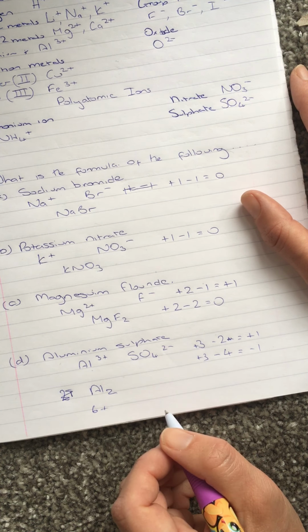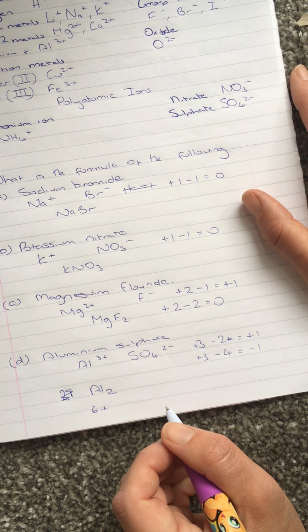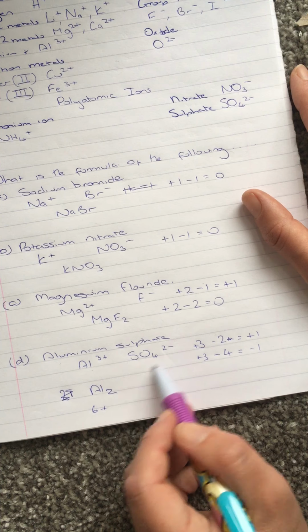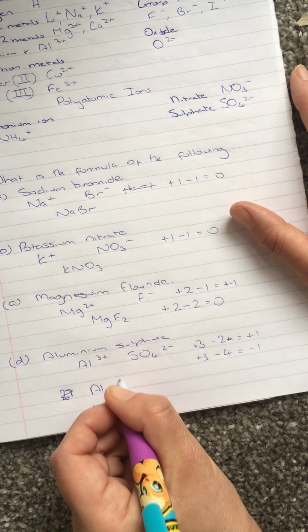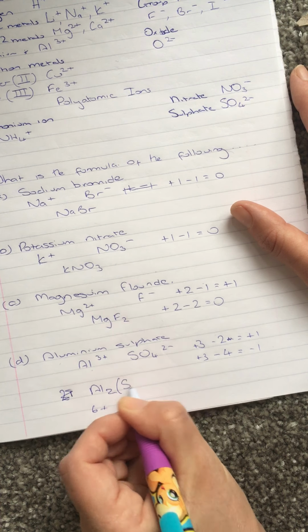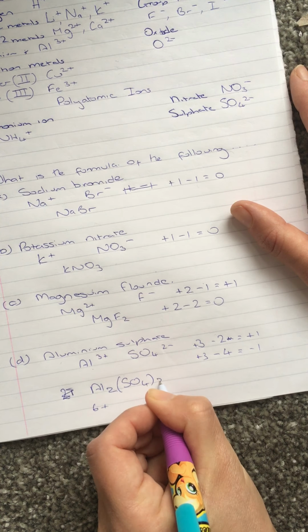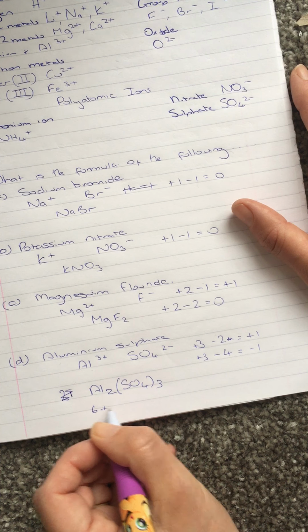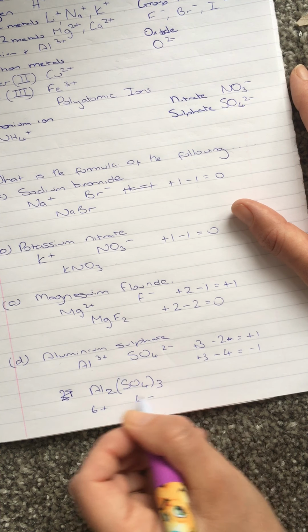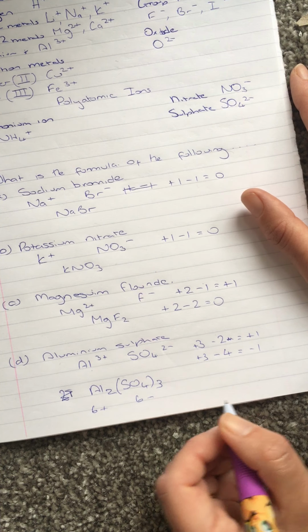How could I get 6- on this side? I'd need 3 of these. And to write that, because it's a polyatomic ion, we'd write that in brackets, SO4, and we'd say we have 3 of those. So that would give us our 6-. So that's our formulae.